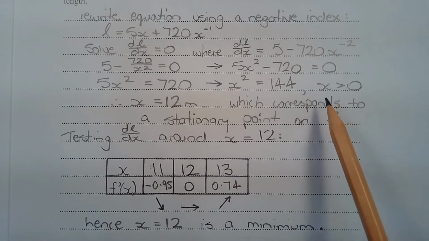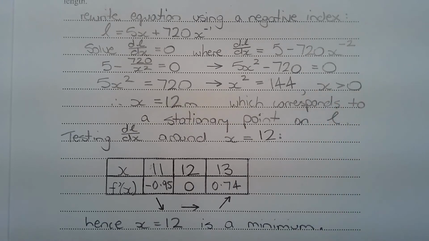Now x represents a length, so it needs to be positive. Therefore, x equals 12 meters, and this corresponds to a stationary point on L. The next step is to determine the nature of this stationary point. So we're going to test dL/dx, where dL/dx equals 0, around the point x equals 12.